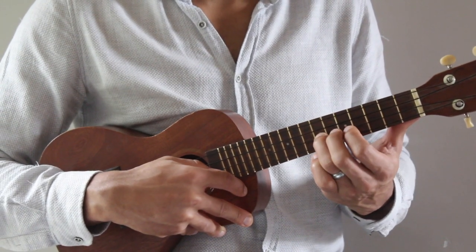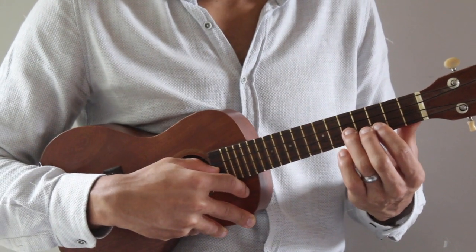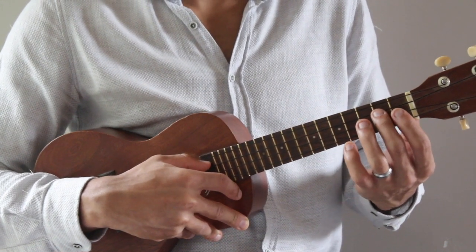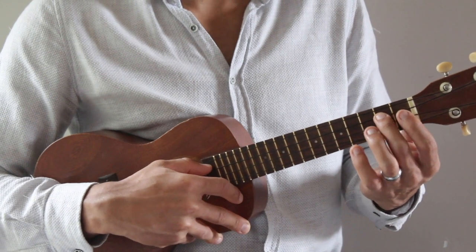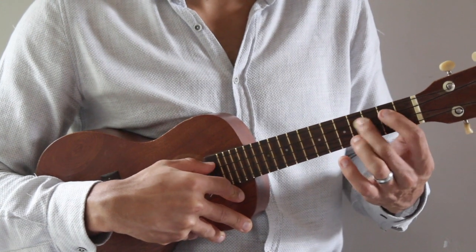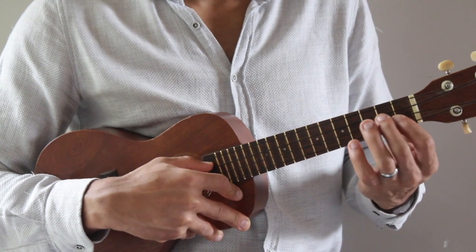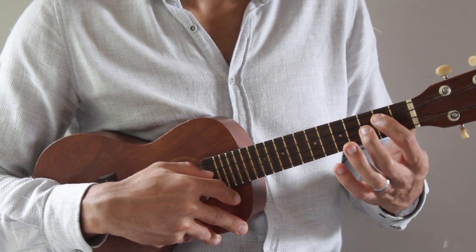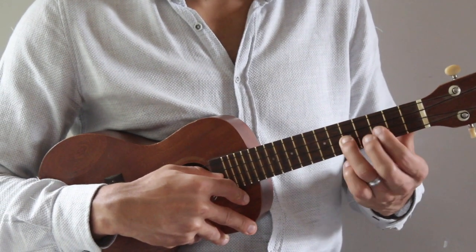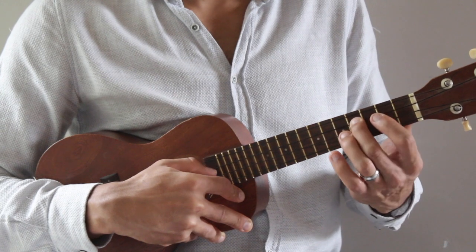Amazing grace. How sweet. Alright, so how sweet, we're going to go 5, 3. And then the sound, we're going to have another slide, but this time with our middle finger. We're going to slide from the 2 to the 4. The sound on the C string. The sound. Alright? How sweet the sound. Just like that. Slide. How sweet the sound.